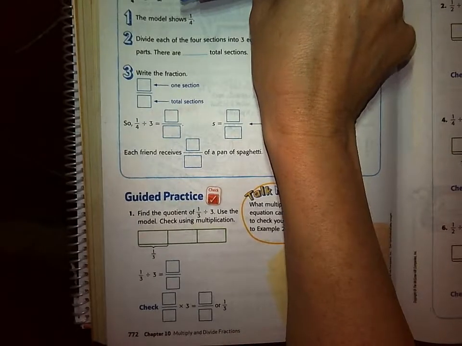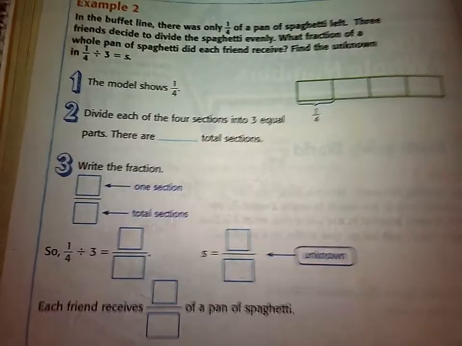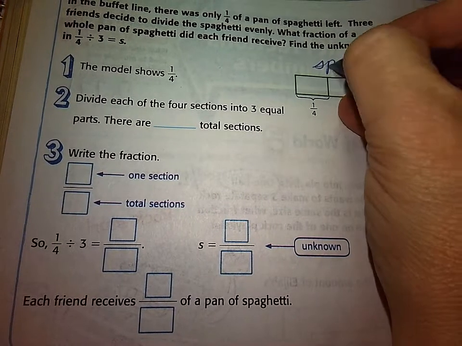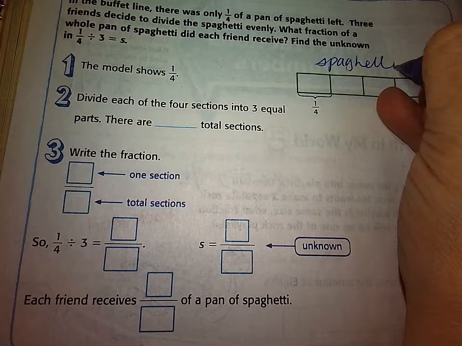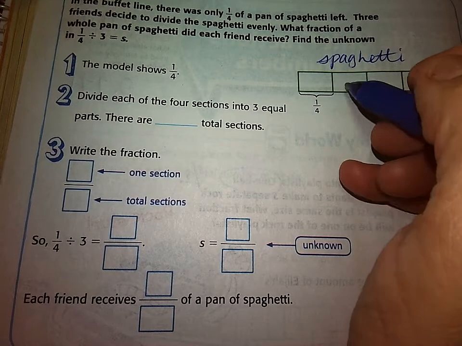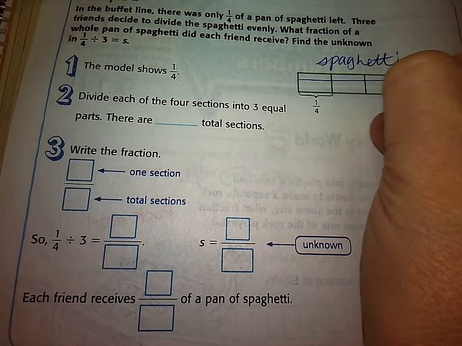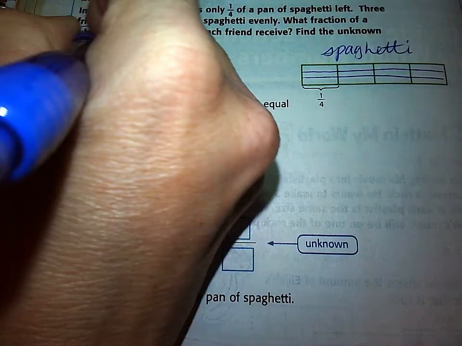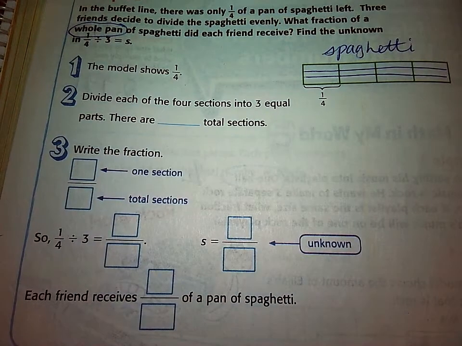So it says, in the buffet line, there was only 1/4 of a pan of spaghetti left. So here's the spaghetti. There was only 1/4 of a pan left. 3 friends decide to divide the spaghetti evenly. What fraction of the whole pan of spaghetti did each friend receive?